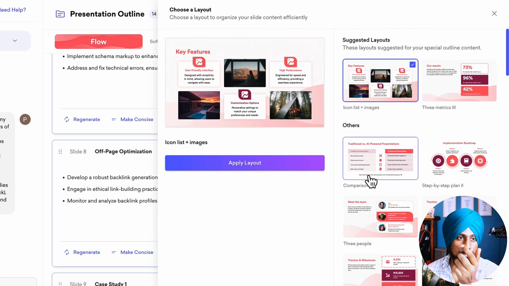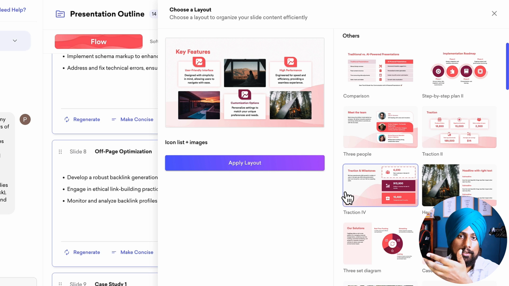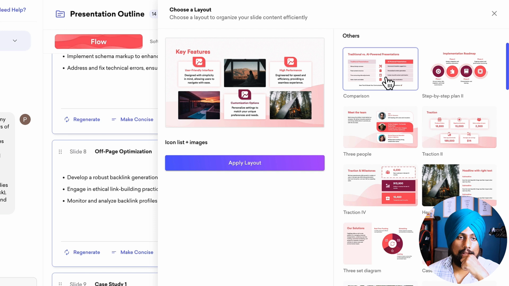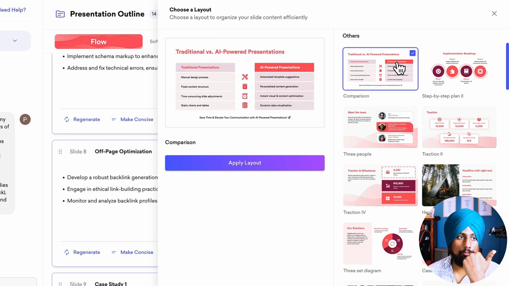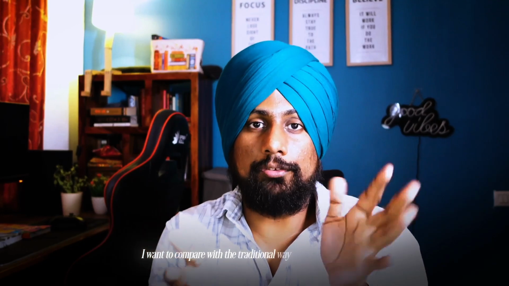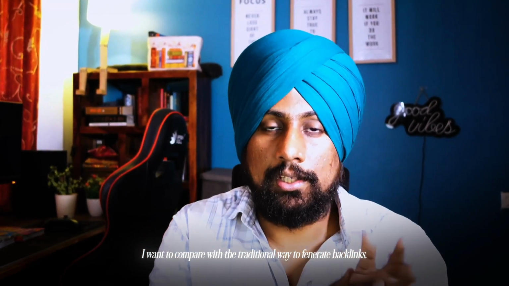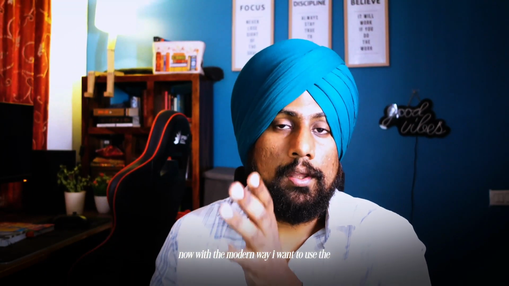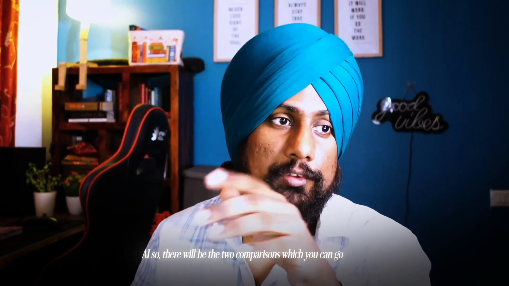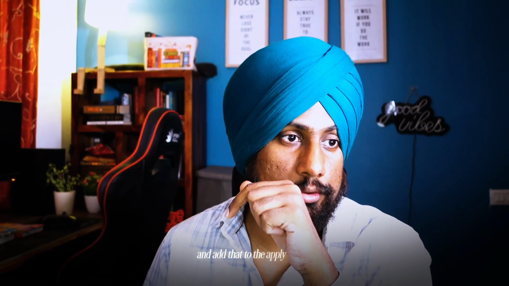If you click on off page optimization, it's also about creating backlinks and adding more value to your branding using collaboration or something like that. So what I'm going to do is compare. This will be a better way to do this, because I want to compare the traditional way to generate backlinks with the modern way, where I want to use AI. So there will be 2 comparisons which you can add to the apply layout.